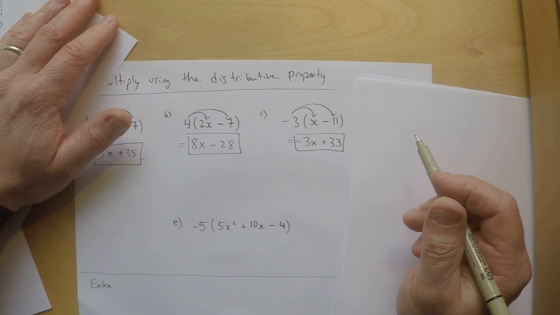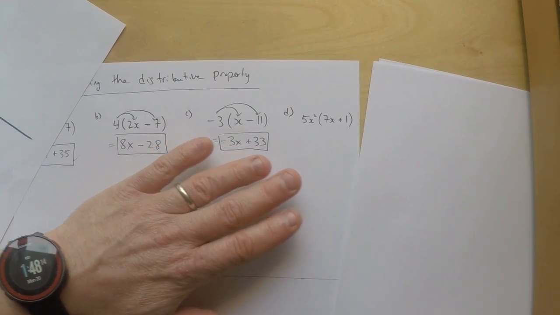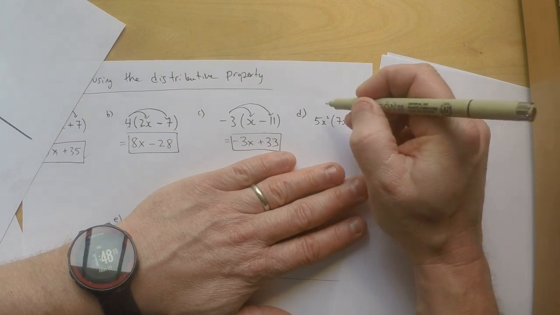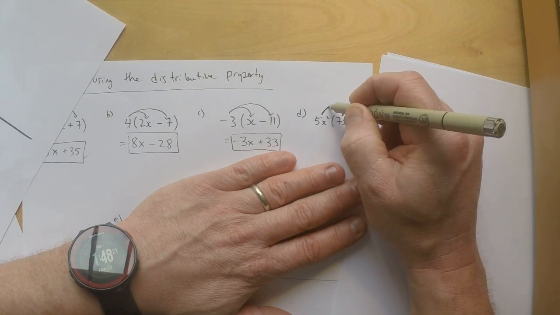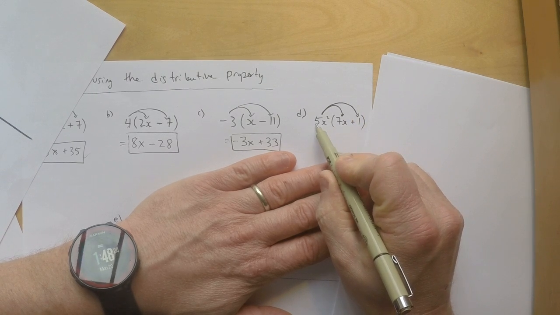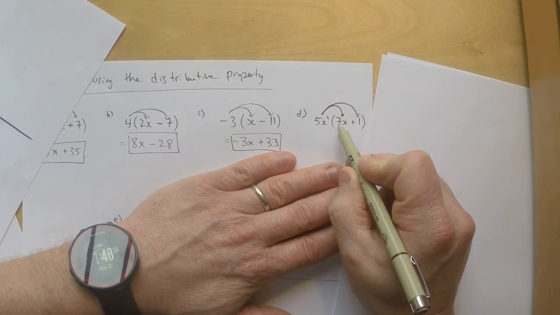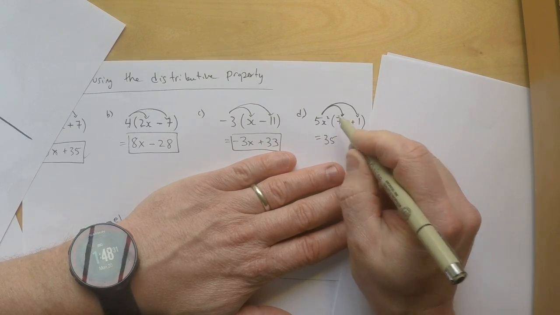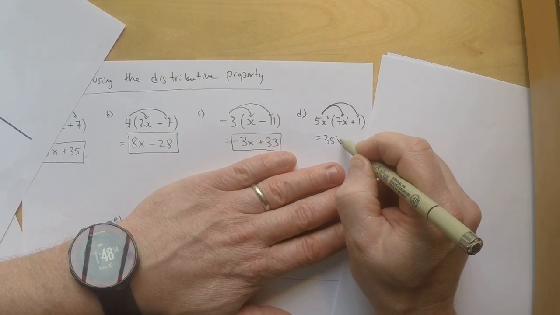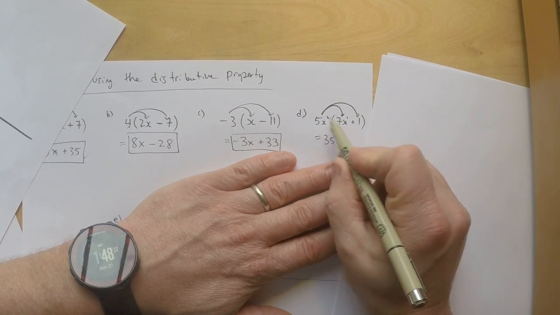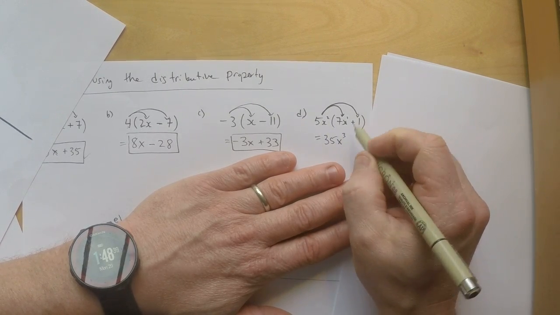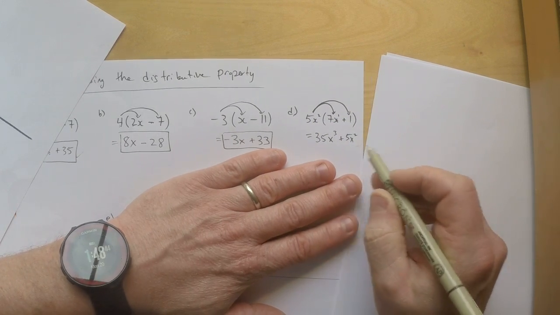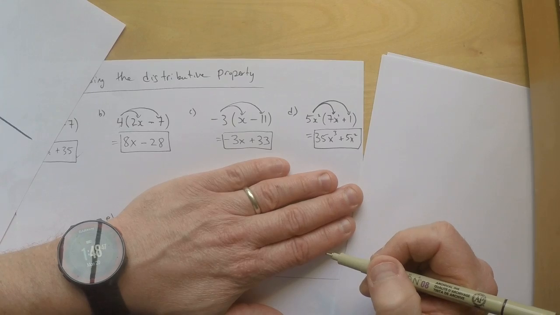Last 2 examples. So you might have something like this where it's not just a number out front but a monomial. Well, it does the same thing. It just distributes in. So 5x squared times 7x, well 5 times 7 is 35. X squared times another x to the power of 1 is x to the power of 3. And the last one, 5x squared times positive 1. 5 times 1 is just 5, and x squared times no other x's stays in x squared. And there's your distributed answer.